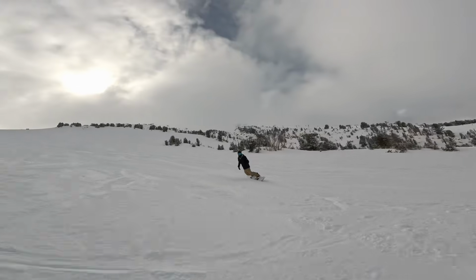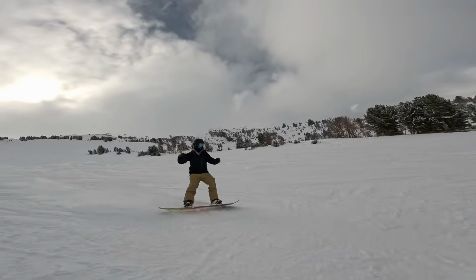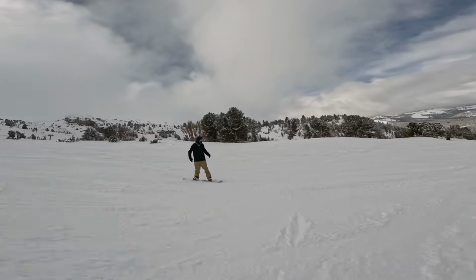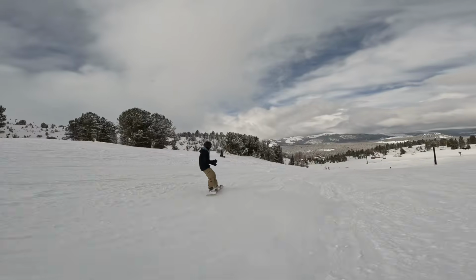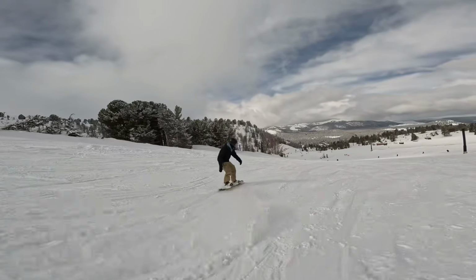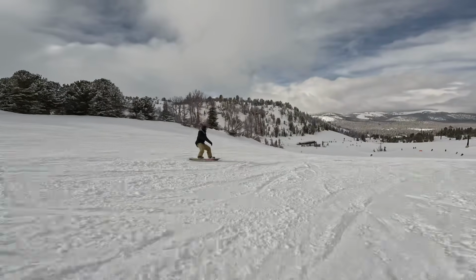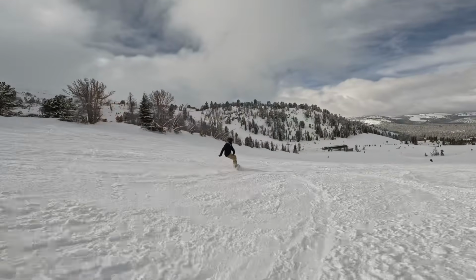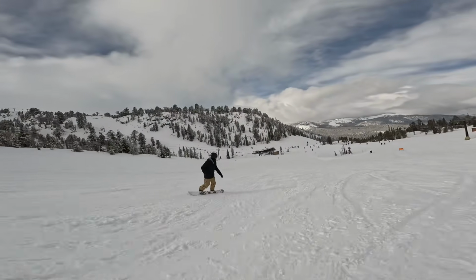And again, as we're progressing, speed this up, go faster. Again, using flexion, extension, fore, aft, and lateral movement is gonna help us become more dynamic riders. It's gonna allow you to absorb bumps, right? Because you're flexing, absorbing bumps.